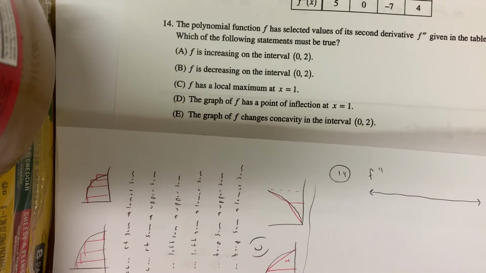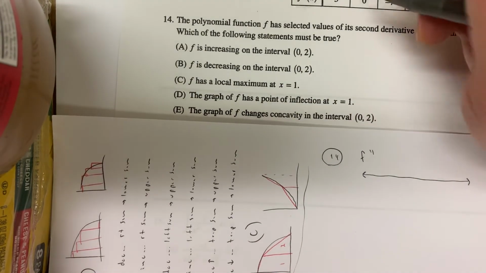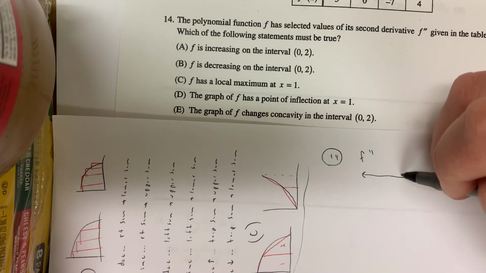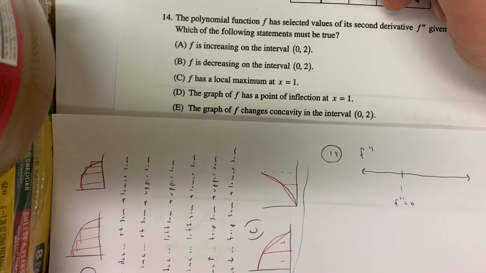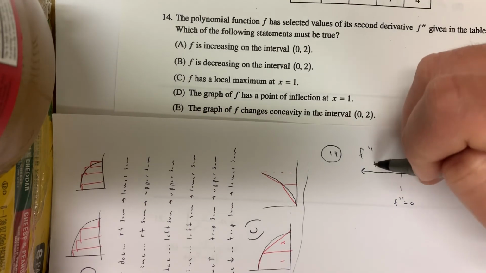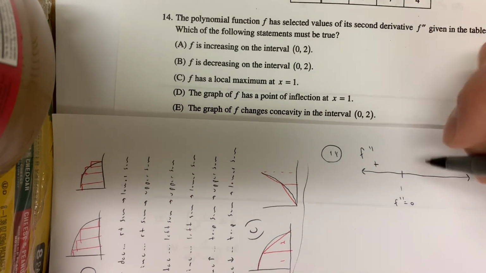That means the other statements may be true. They don't necessarily have to be false. They may be true, maybe not true. Here we want to know which of the following statements must be true. If you drew that normal f double prime line at x equals 1, you'd say that's a place where f double prime equals 0. And then you might say, if I plug in a 0, I get a positive 5, and if I plug in a 2, I get a negative 7.